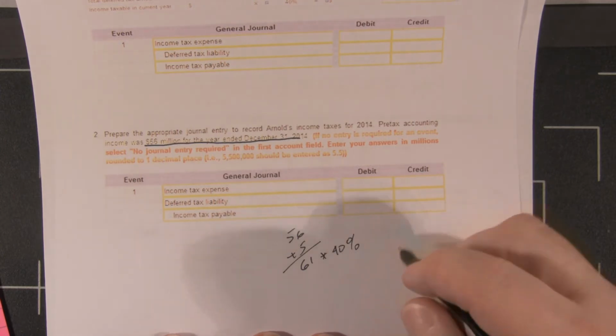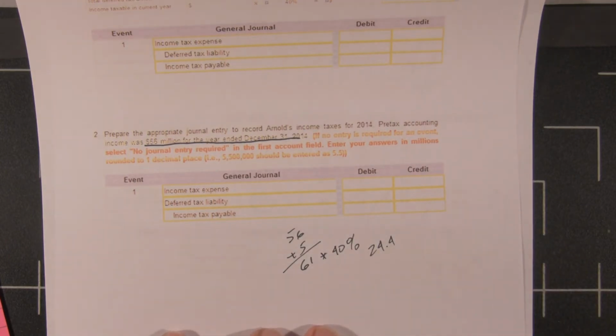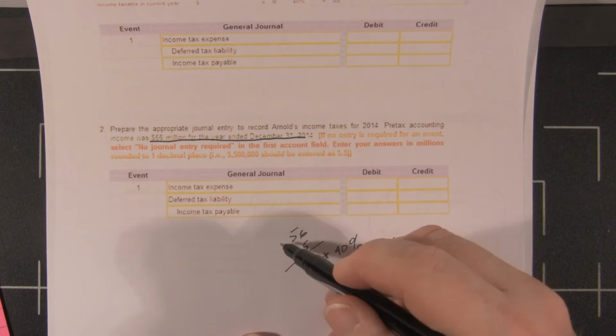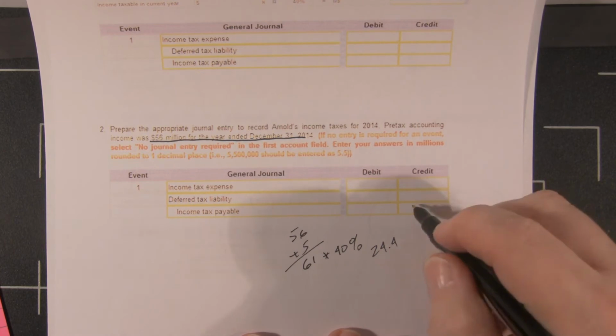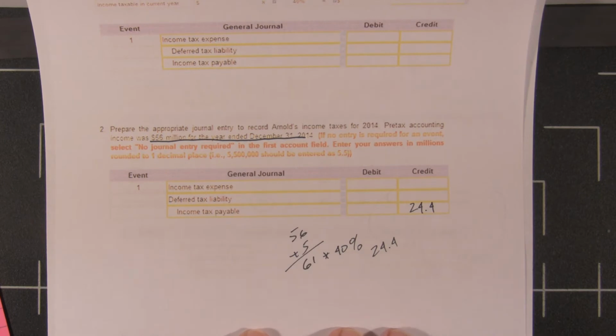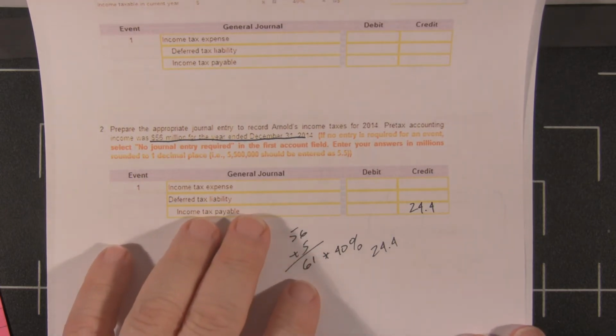times 40%, and that comes up to 24.4 mil. Okay, so that's that piece. So the 24.4, because remember this is tax rate times taxable income. The taxable income is increased by that 5. So that's our income tax payable, 24.4. Now, of that 24.4, some of that is income tax expense. Some of that is the use of picking up that deferred tax liability.